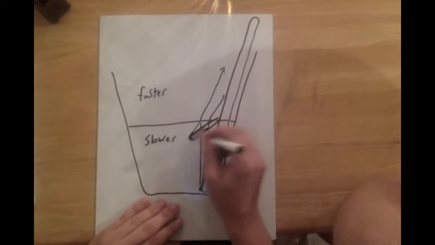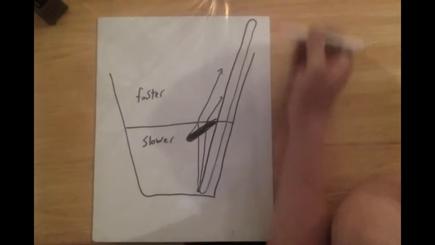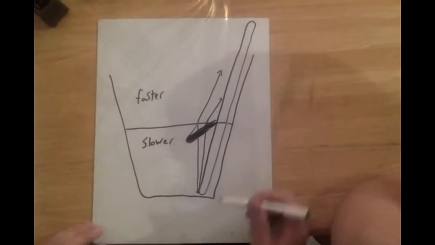I'll fill that in for you so you can see better. So they'll visualize the straw going out like this. So when they're looking down, they're going to be seeing this split because of refraction. Okay, Zach, I see what you're saying.